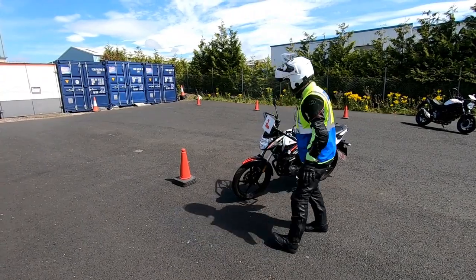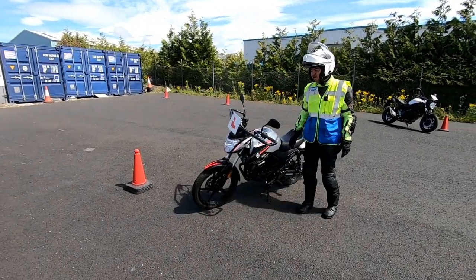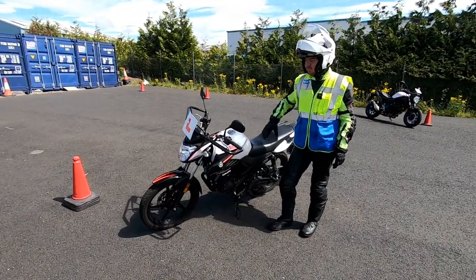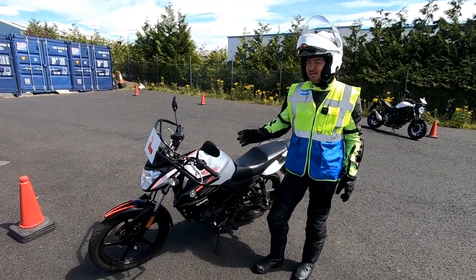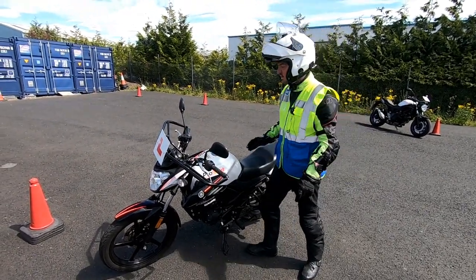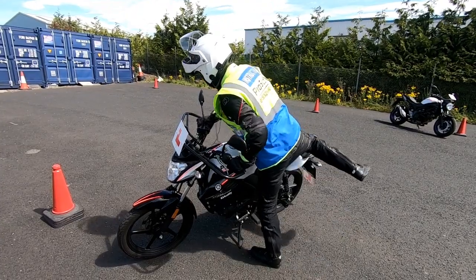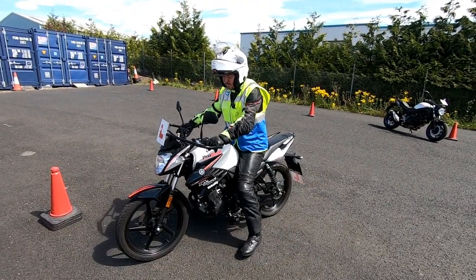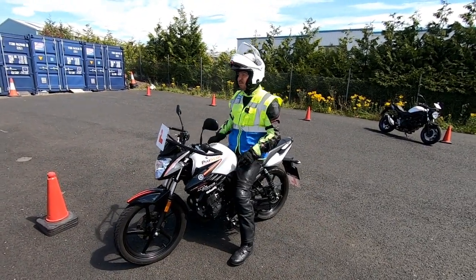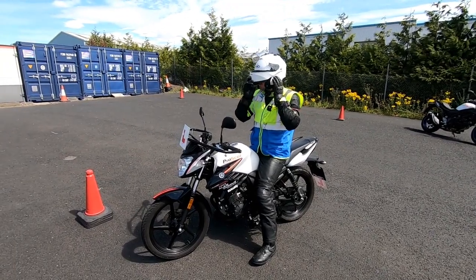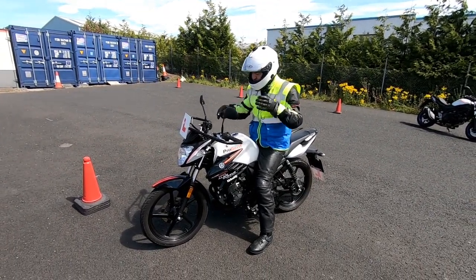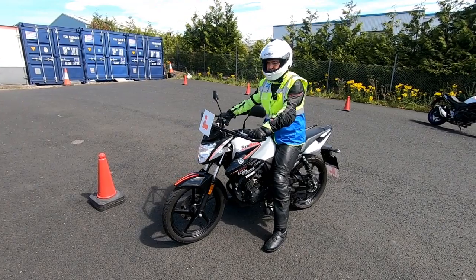Now, I'm not going to talk too much about body position at the moment and the importance of body position. I'm just going to show you the basic technique first. Suffice to say, the figure of 8 is really all about improving your balance and your bike control and your steering control. So let's put the visor down again and let's go into the figure of 8.